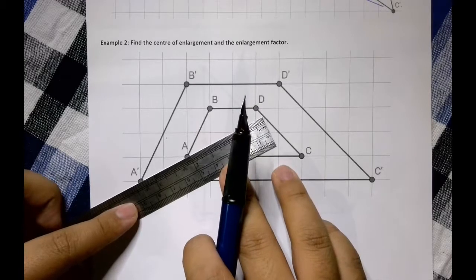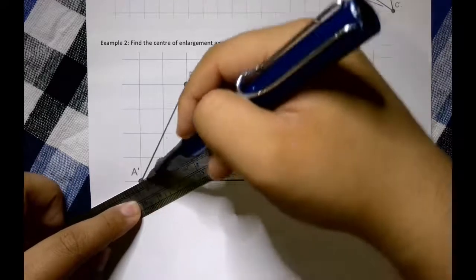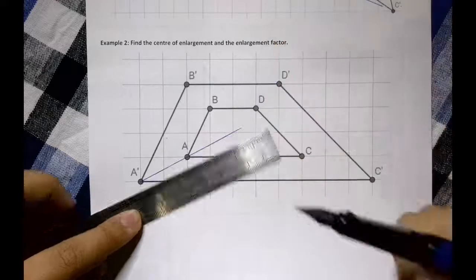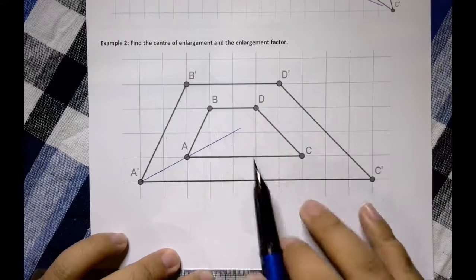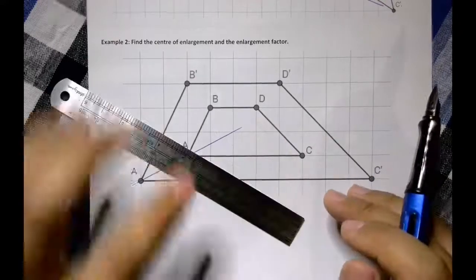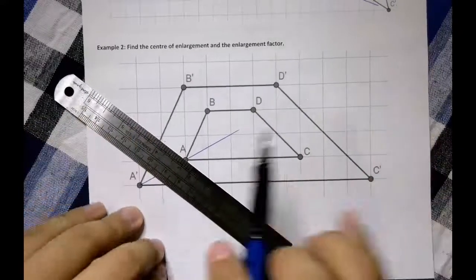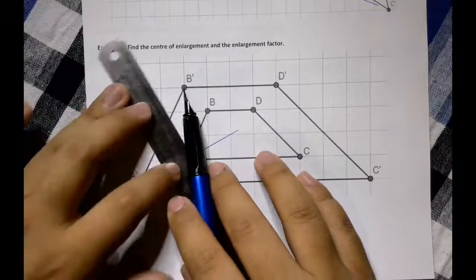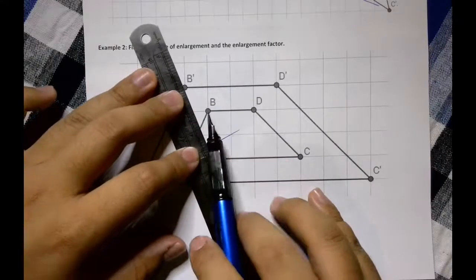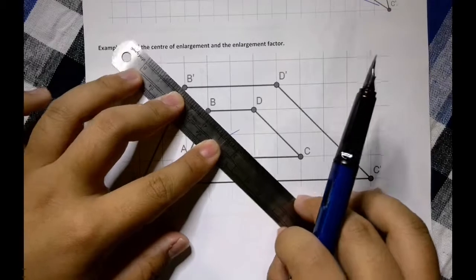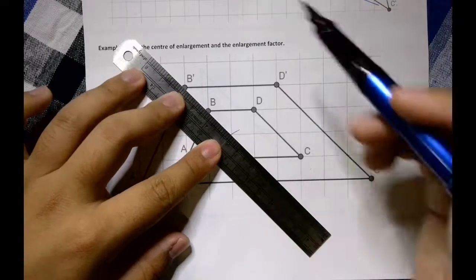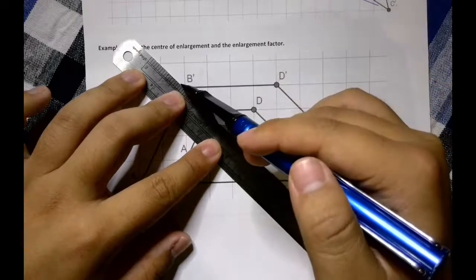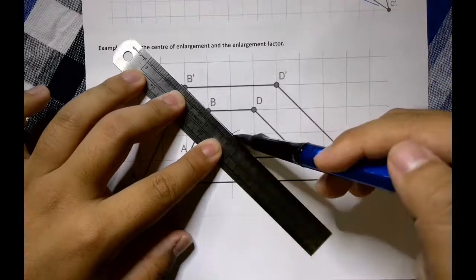And we're going to join a line and extend it until it hits a point somewhere in the middle. You can probably already see where it's going to be, but we'll just keep on going. Let's take the new point, B dash, line it up with the original, like so.